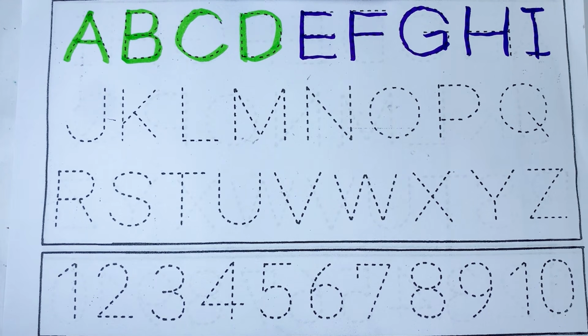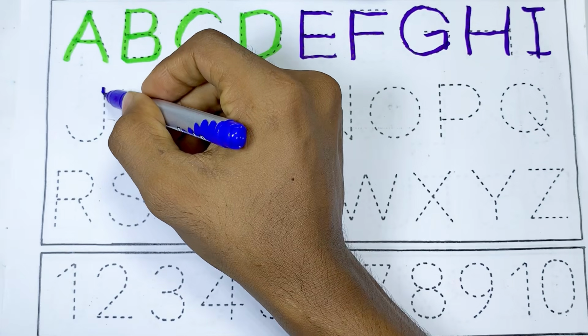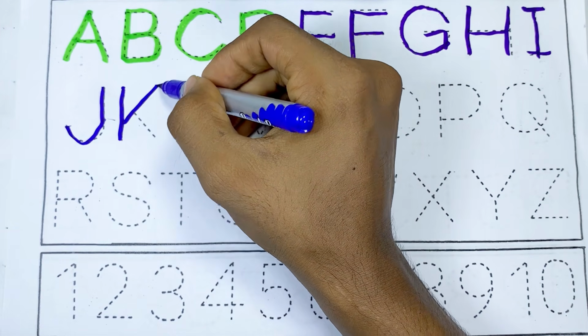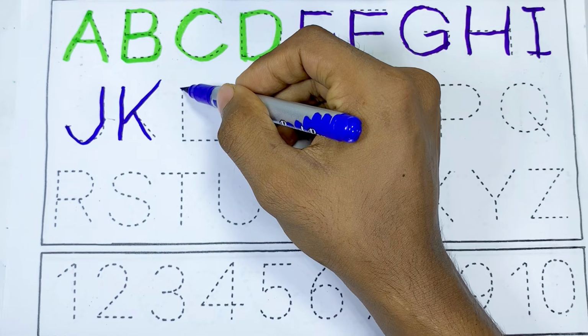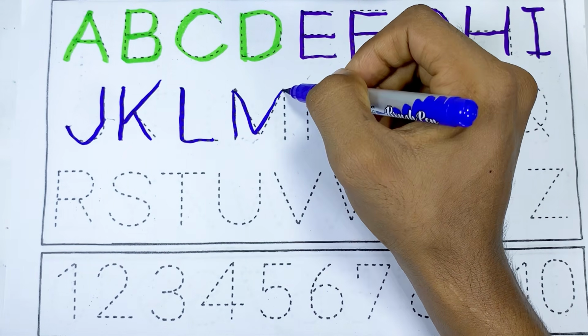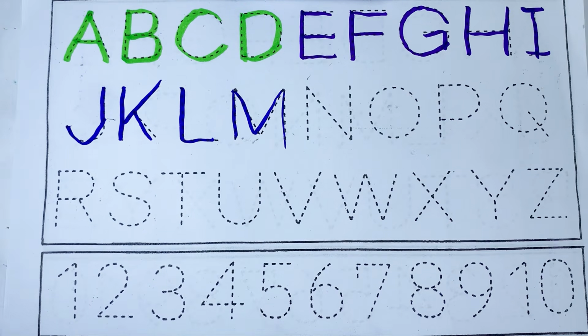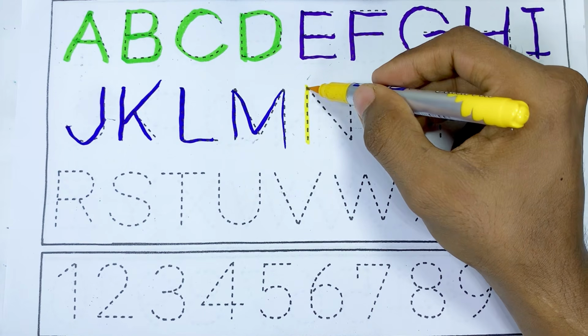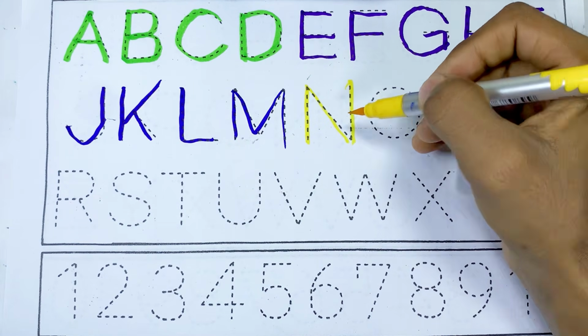Okay, so now you draw J. J for joker. K for king. L for lion. M for moon. Kids, now you draw N. And N for nose.